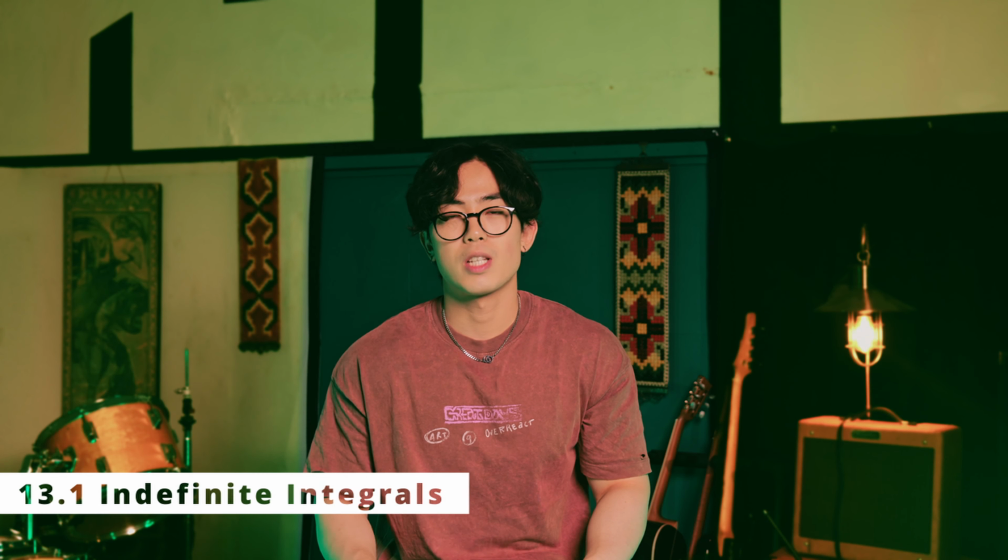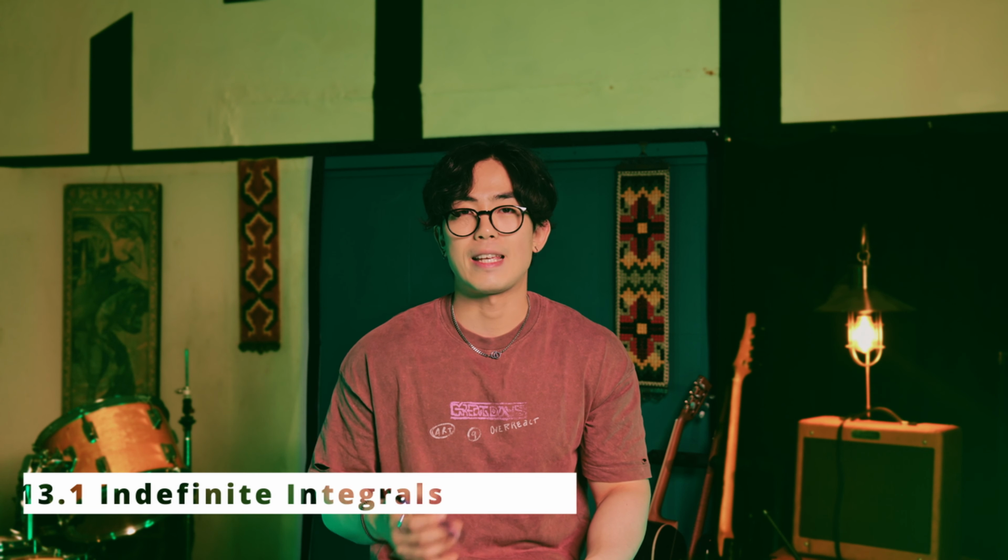Okay, so welcome to chapter number 13, where we'll be looking at integration. Now, this is actually the reverse process of the previous chapter, which was differentiation. And together, they actually make up a branch of mathematics called calculus.